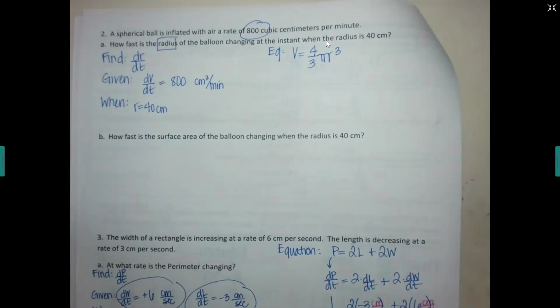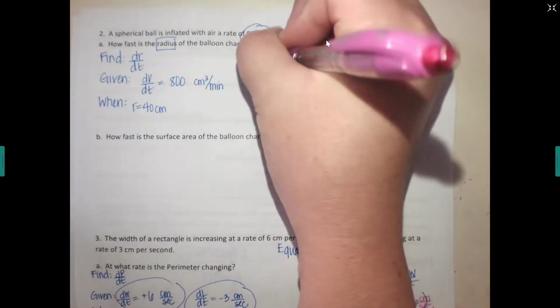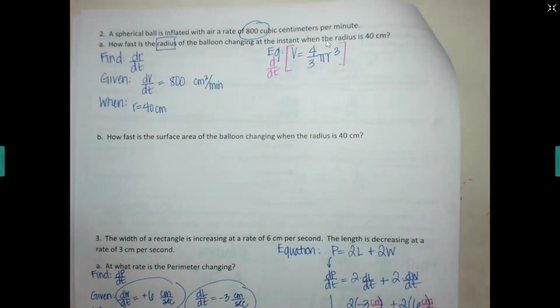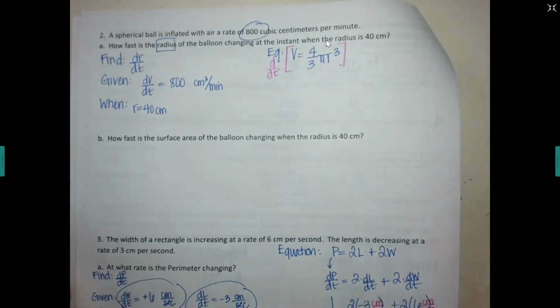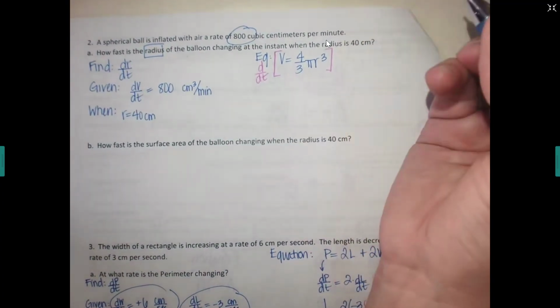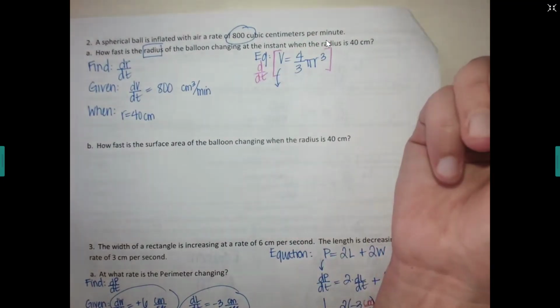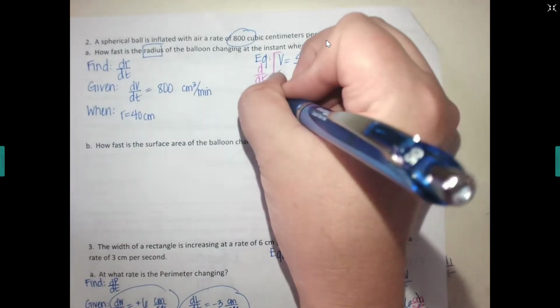Okay, then remember our next step is to take the derivative. Now, when we take the derivative, we're taking it with respect to time. So I want you to put a d/dt. That means we're taking the derivative where t is our main letter. What's the derivative of V called? V would go to dV/dt.